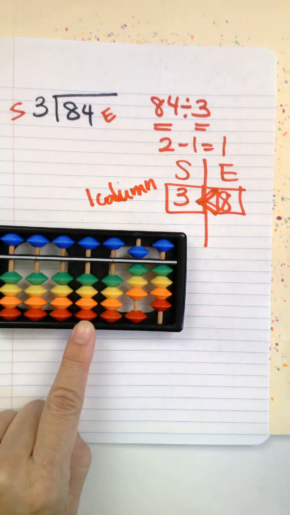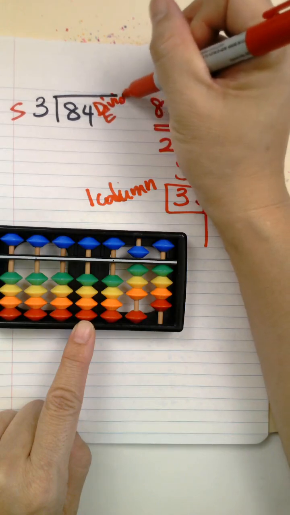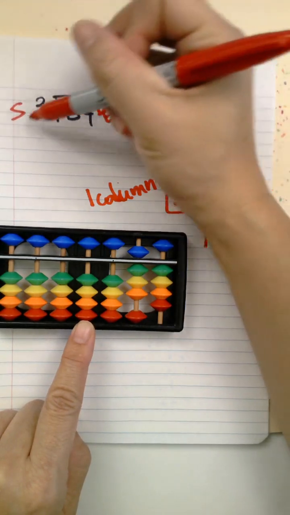Why are you using E and S? Because I didn't want to write it out. E is dividend, and then the divisor.